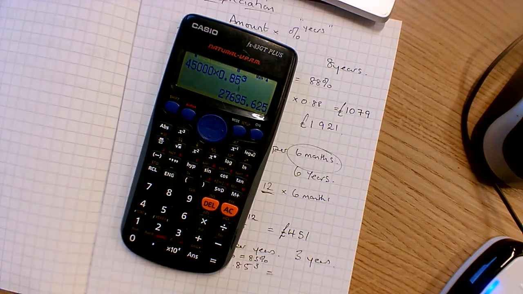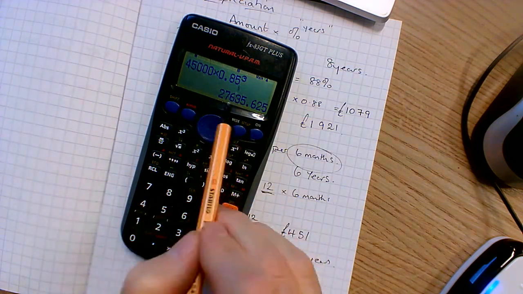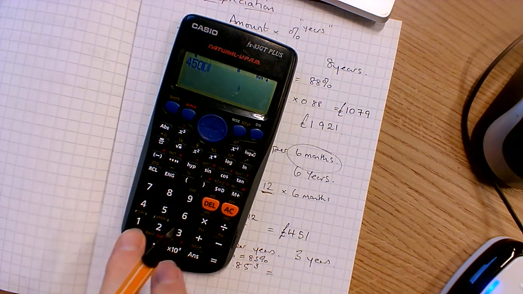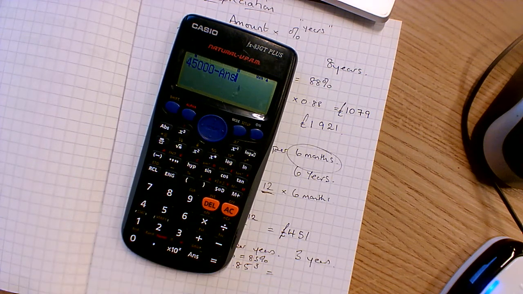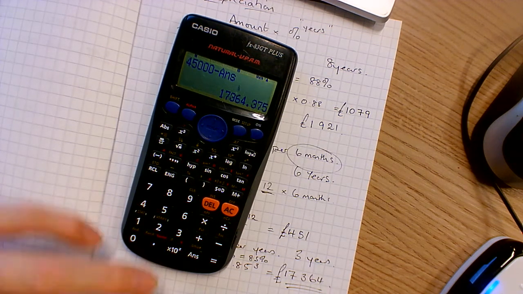So there's your number, that's how much it's worth, but that's not how much it's lost, because the question actually says, how much will it lose? It started at 45,000, I've ended up there, so I'll just do a takeaway now. 45,000 take away the last answer that was on the calculator, press equals, and apparently I lose £17,364. So that's how much I've lost over the 3 years.